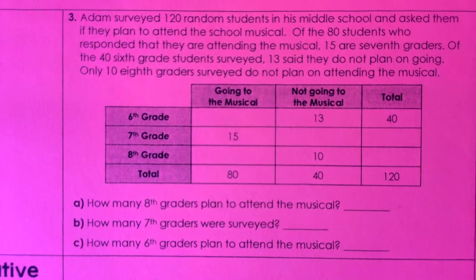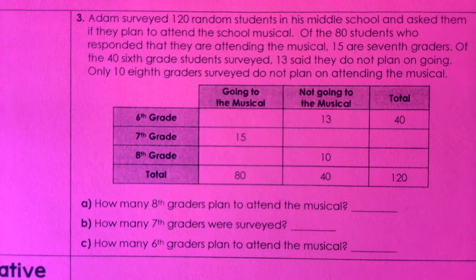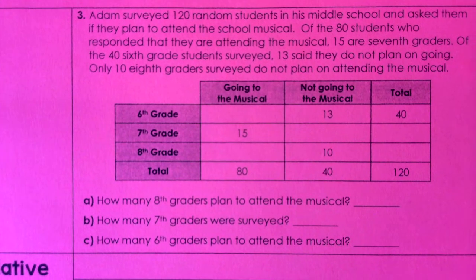And now we have one that is partially filled in, partially not filled in. So it says, Adam surveyed 120 random students in his middle school and asked them if they plan to attend the school musical. Of the 80 students who responded that they are attending the musical, 15 are 7th graders.